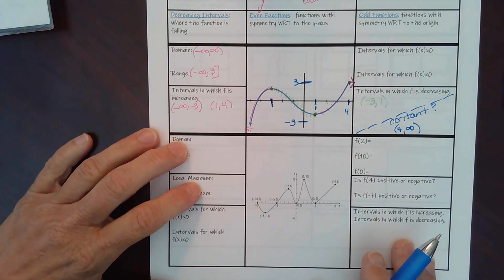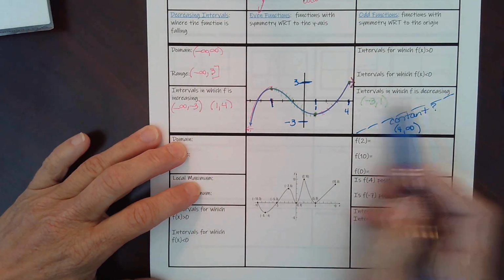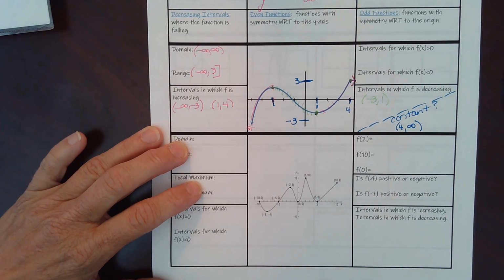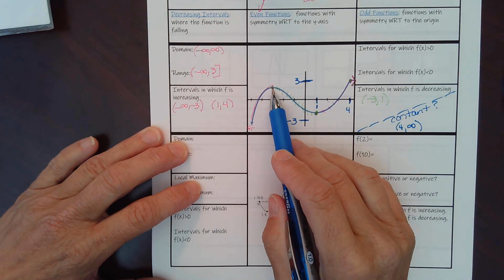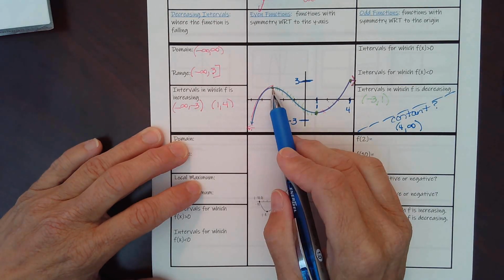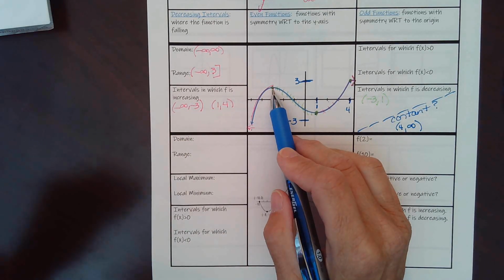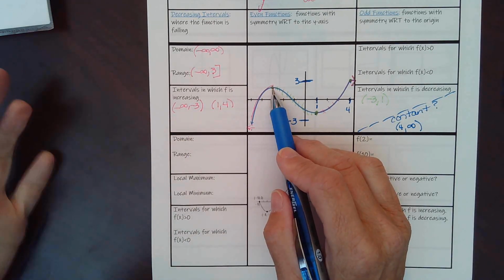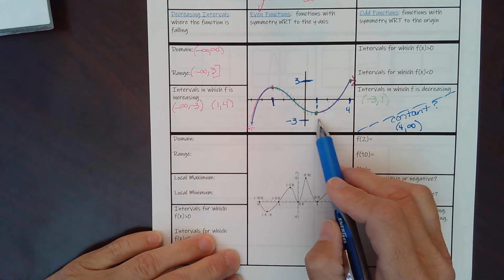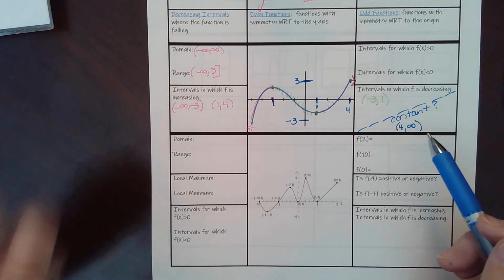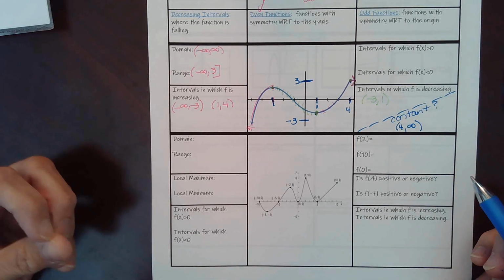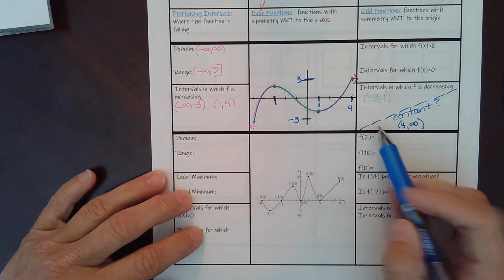Okay, so increasing and decreasing always uses parentheses, because at that point the function is not increasing or decreasing. That's where the graph is changing direction. So it's changing from increasing to decreasing and decreasing to increasing. So the point can't be included for both. And so we just always use parentheses.